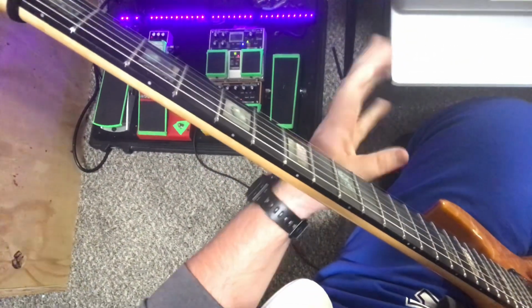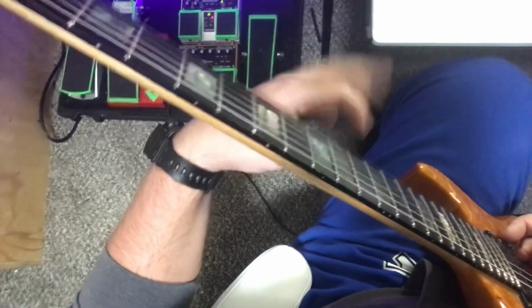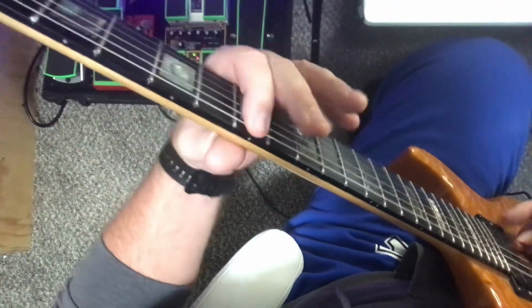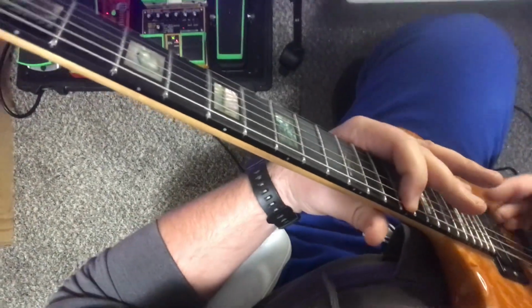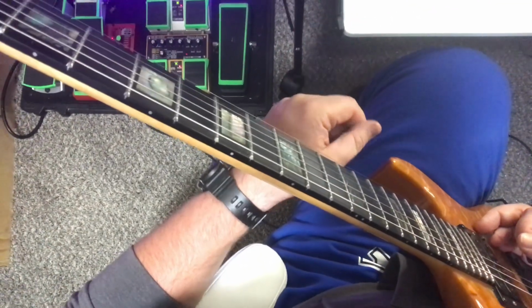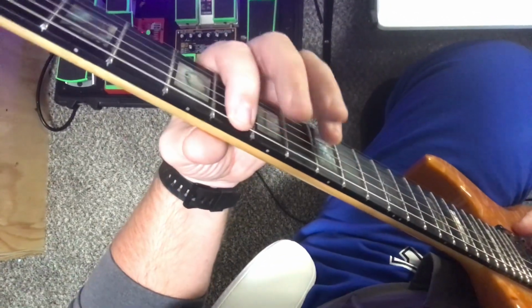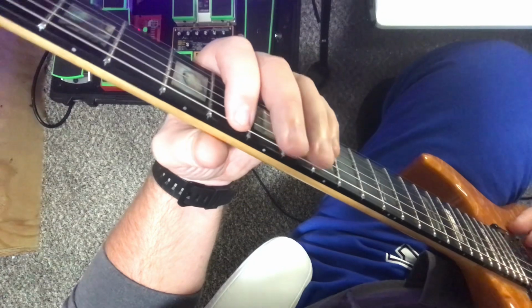Now we have to learn the notes between those notes. There are 7 notes to any scale: 1, 2, 3, 4, 5, 6, 7. So in a key, there's only 7 notes. Same with the keyboard, and then the black keys are the notes between. On a keyboard, these would be the black keys.